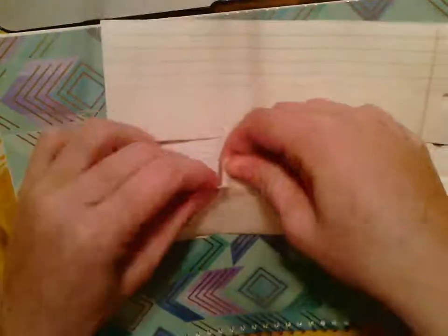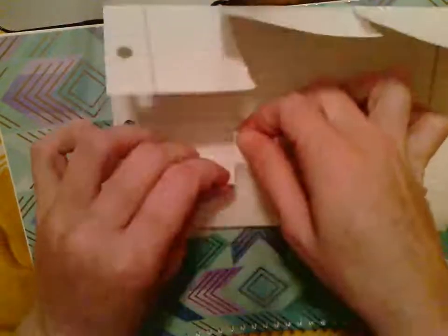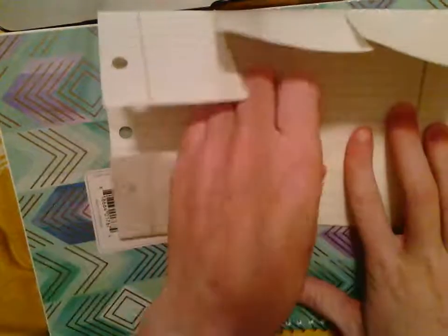Okay, and then just cut here only. Do not cut the back side. Okay, so you're only cutting the flaps. I'm just going to tear them quickly so that I can keep going. Okay.